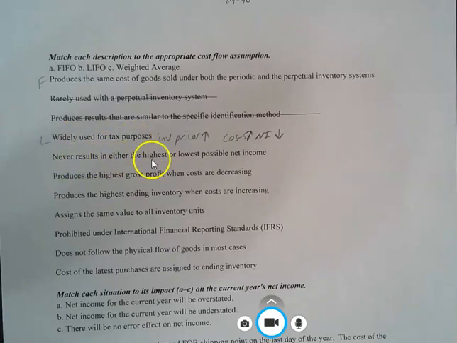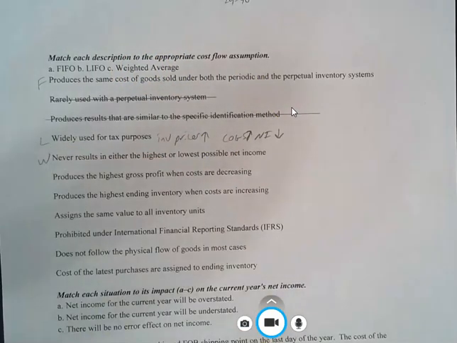Never results in either the highest or lowest possible net income. This is our good buddy, the weighted average. And we said in the chapter that it will result in net income that is in between LIFO and FIFO. Cost of goods sold, ending inventory, all of these items will be in the middle between FIFO and LIFO, assuming, of course, that prices have changed throughout the year. Okay?